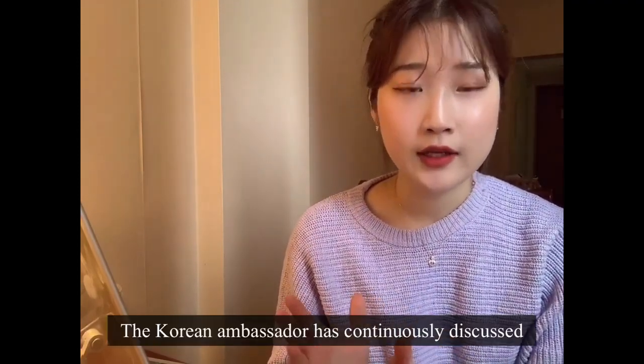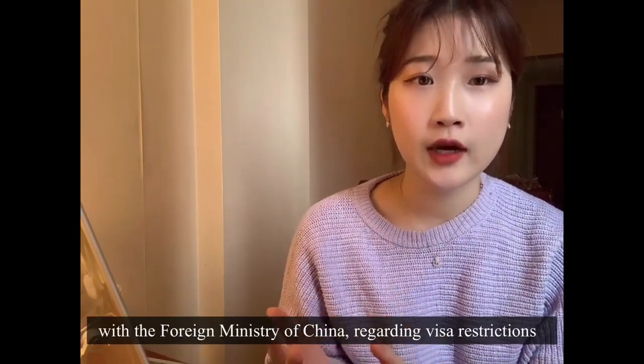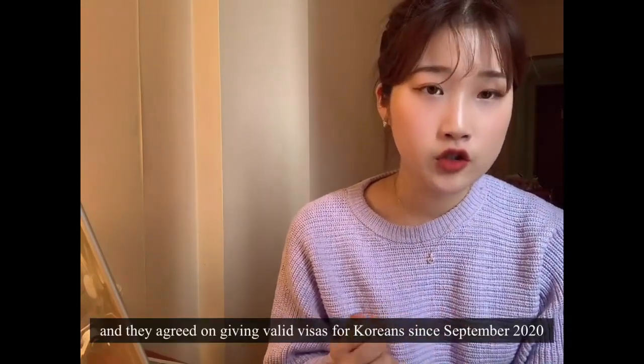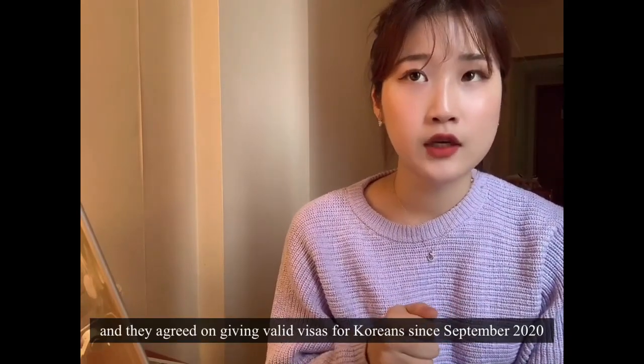How are you able to return to China? Currently, China is banning entries for many countries at the moment, of course, because of COVID. And because there are so many Korean workers and students that are wanting to come back to China, I know that the Korean ambassador has continuously talked to the Foreign Ministry of China about the visa situation. And finally, the Foreign Ministry of China has agreed to give valid visas for Korean students and Korean workers from last year, so 2020. So from then on, Korean students were able to apply for the Student X visa and they were able to return from then on.